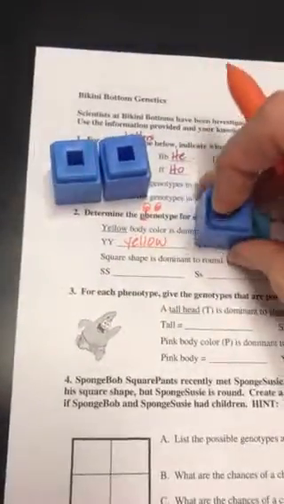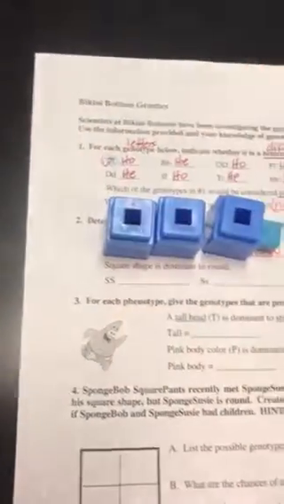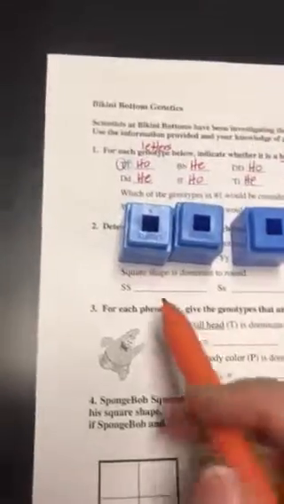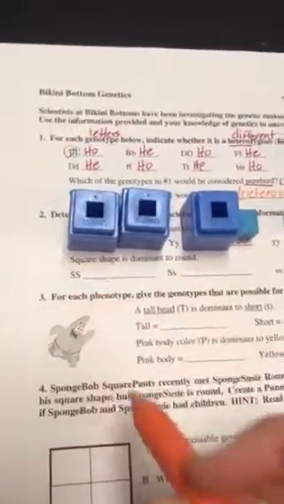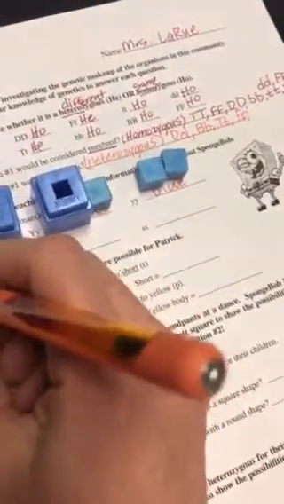I'm going to use these same cubes down here in the second part of number 2. If we've got square shape is dominant to round, capital S, this offspring we would expect to be square.